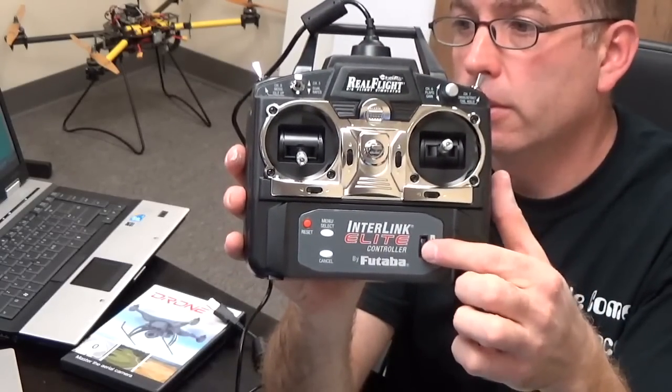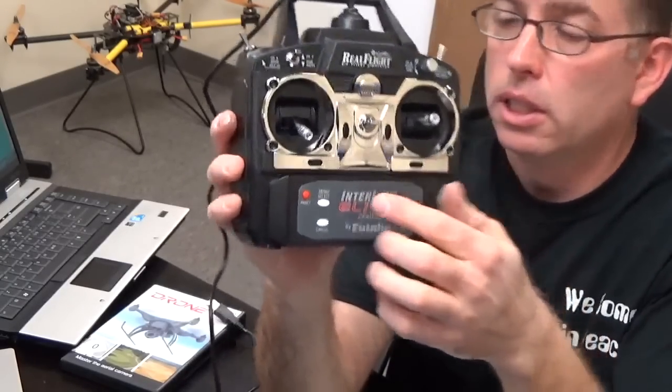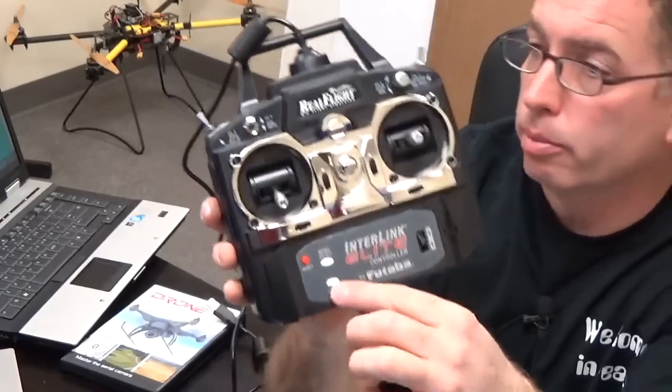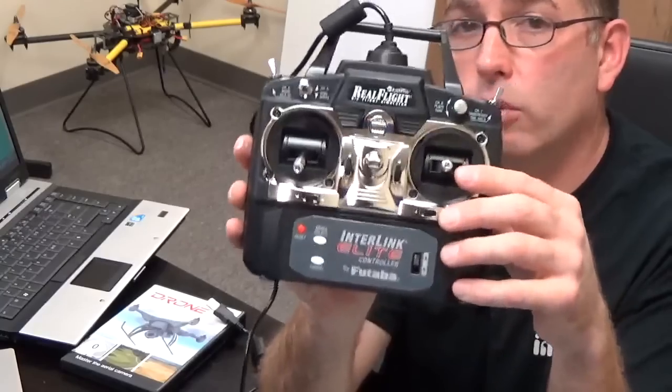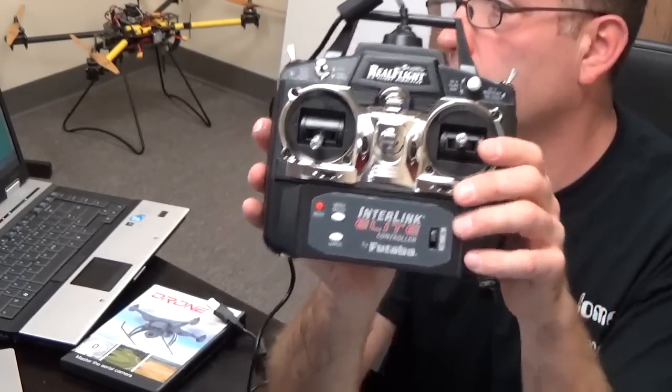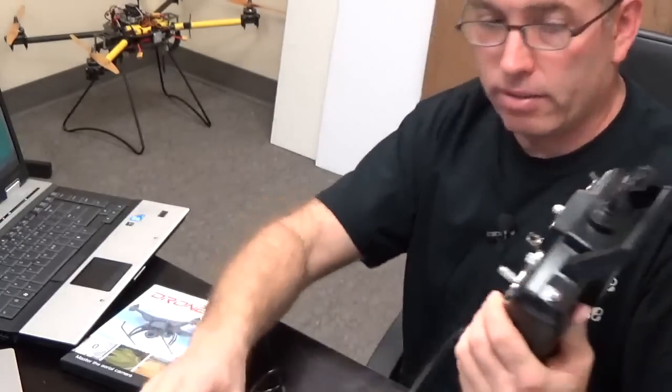and the buttons on the front here, this up and down toggle button, as well as this mode select and cancel button, those allow you to control the software in the computer right from your controller, which is pretty handy. Older versions of this controller didn't have that.